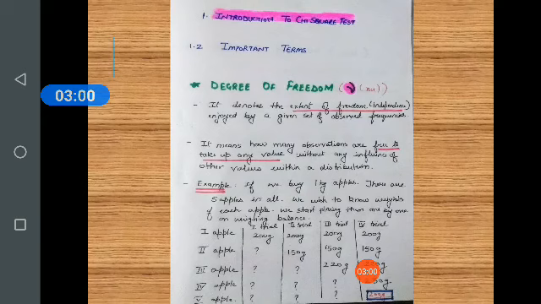Now, before we proceed to chi-square test, we need to understand some important terms related to chi-square test. The first of them is the degree of freedom. Degree of freedom, which is denoted by nu, is a very important term with respect to chi-square test.